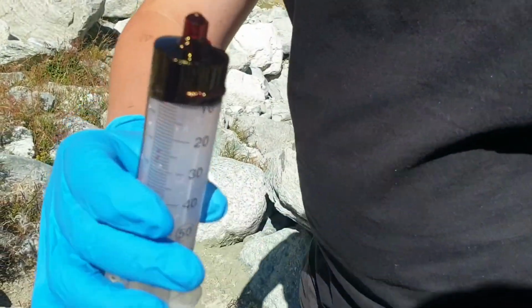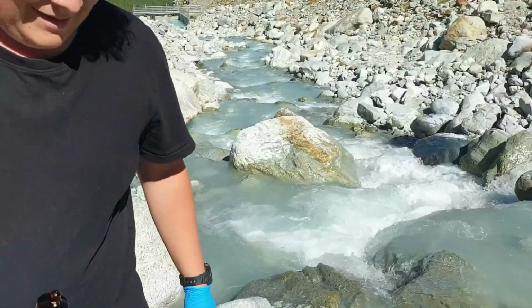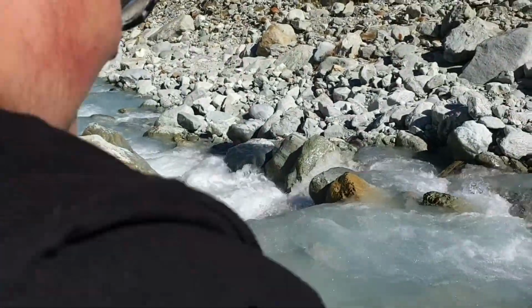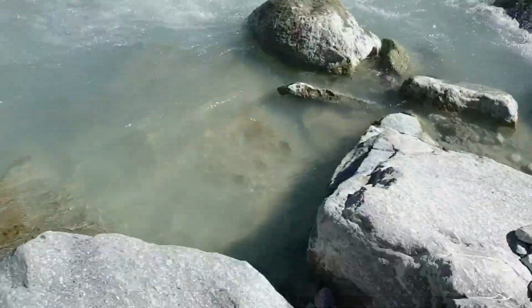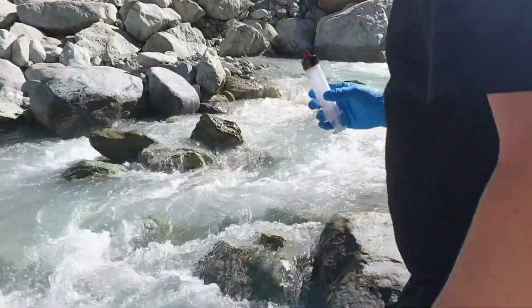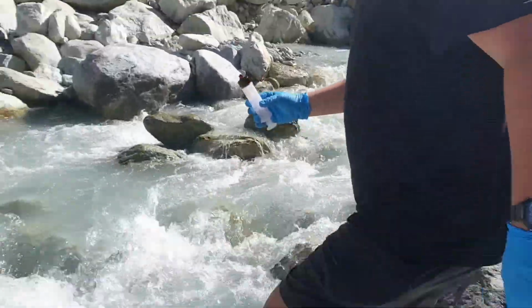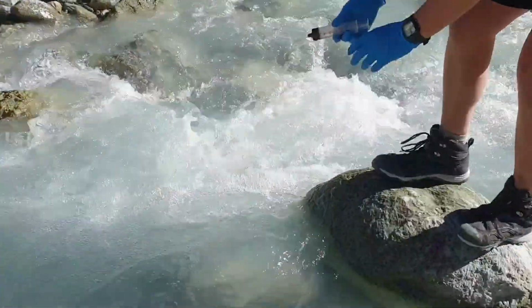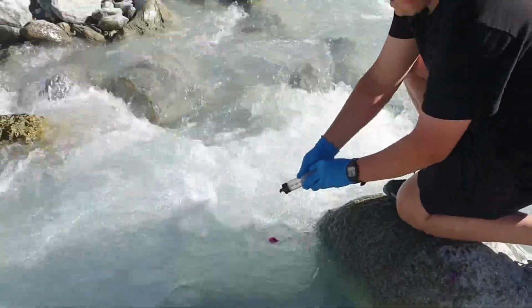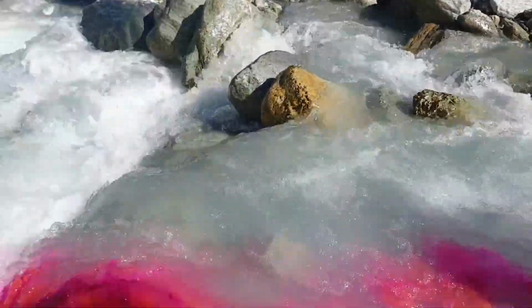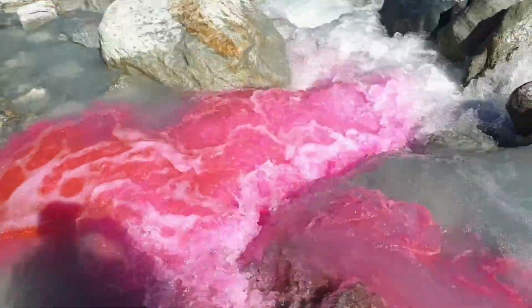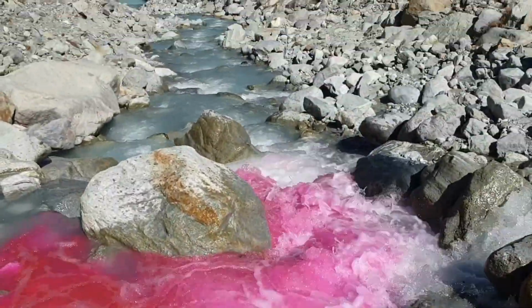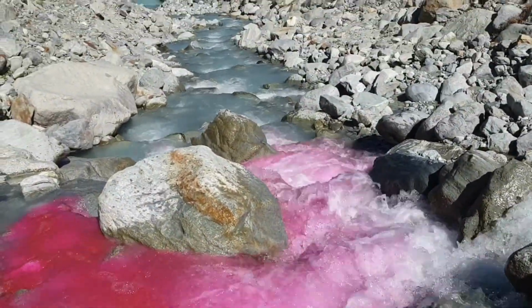And it'll completely change the colour of the river in around 10 minutes. Should I just do it now anyway? Yeah. Wow, that's amazing.